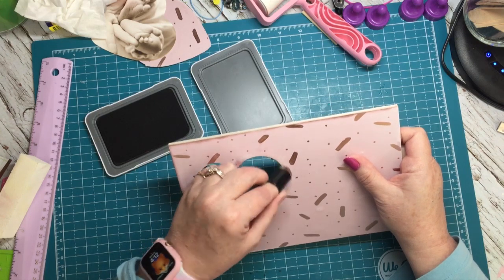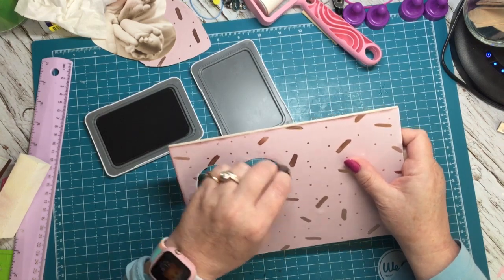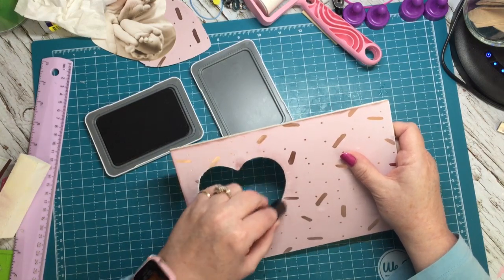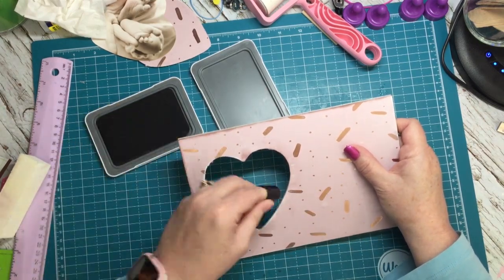This just adds a bit of age to it. And then I'm going to kind of try to go where I sanded it before.